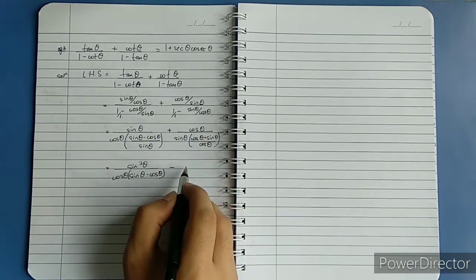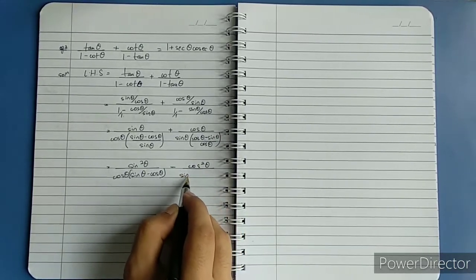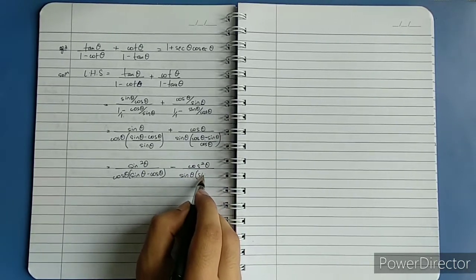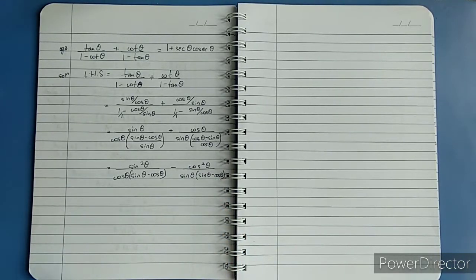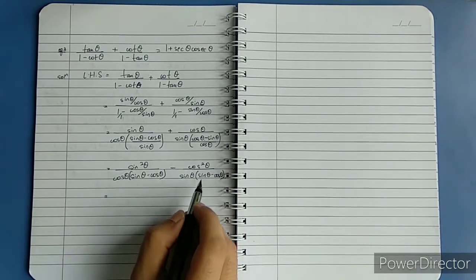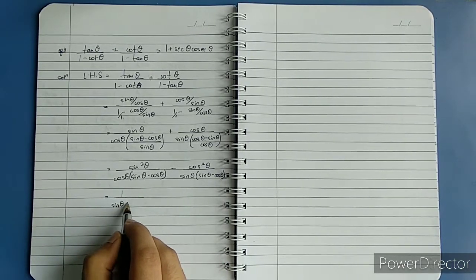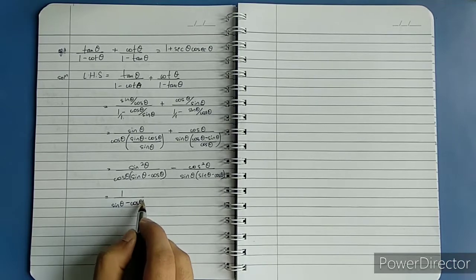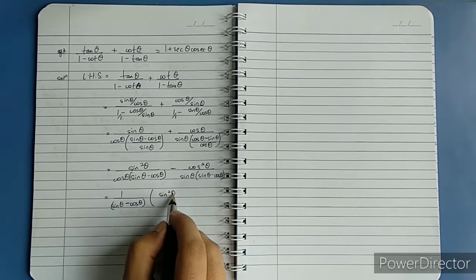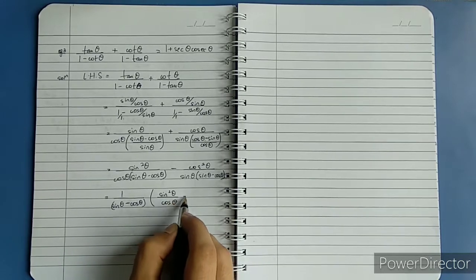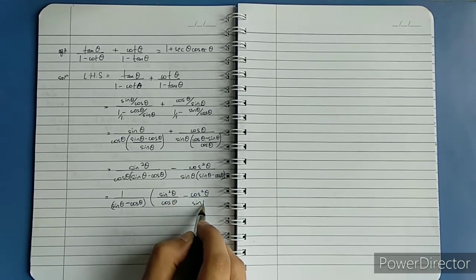So this goes to the numerator, cos square theta by sin theta minus cos theta. Next, we'll take 1 by sin theta minus cos theta common. We have sin square theta by cos theta minus cos square theta by sin theta.